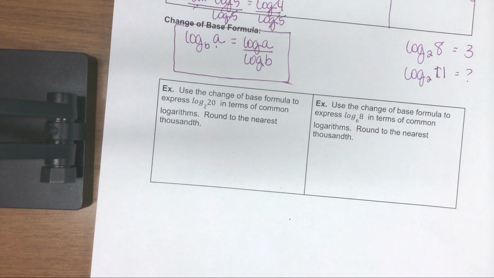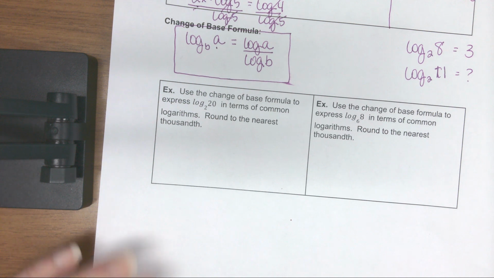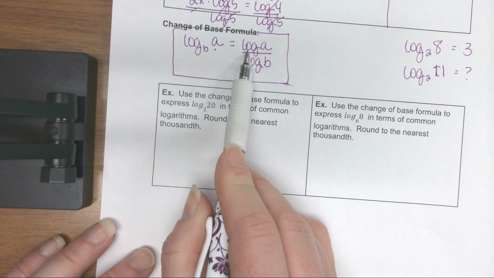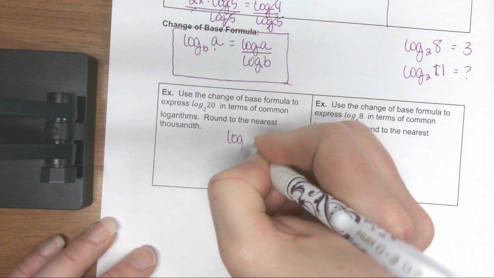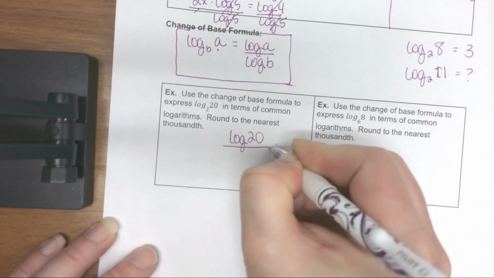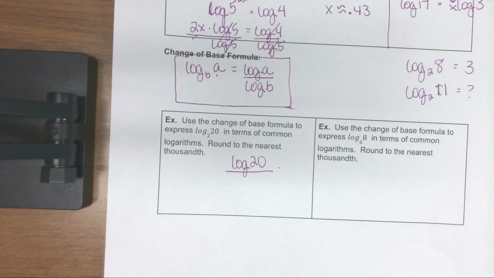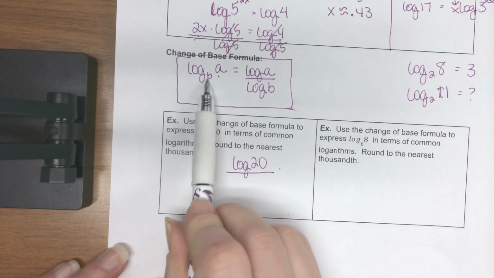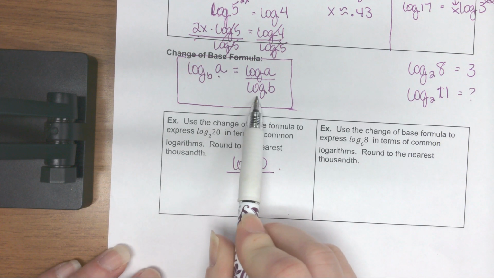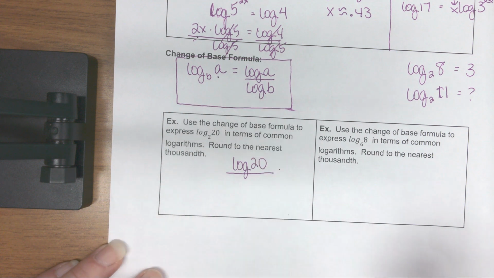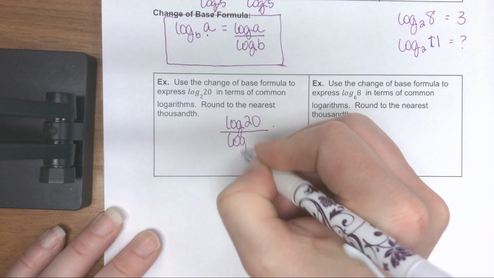What we can do to find it is we're going to do the change of base. So I'm going to change it to common logs. So I'm going to take the log of 20. Here's how I remember this. Does anyone have a basement in their house? Okay, where's your basement? Just point. I remember that the base goes in the basement. That's how I remember change of base formula, okay? That the log of the base goes in the basement. So I'm going to divide that by the logarithm of 2.